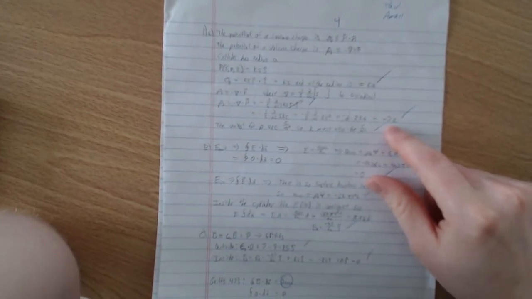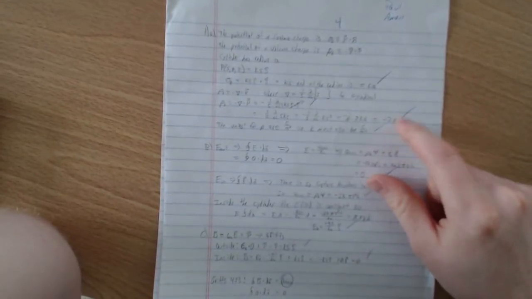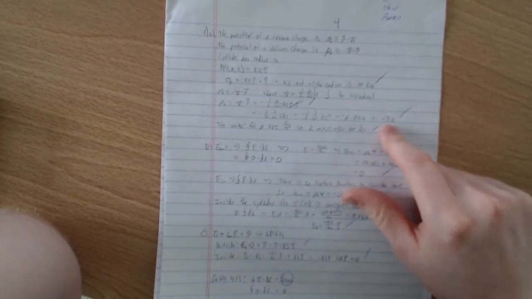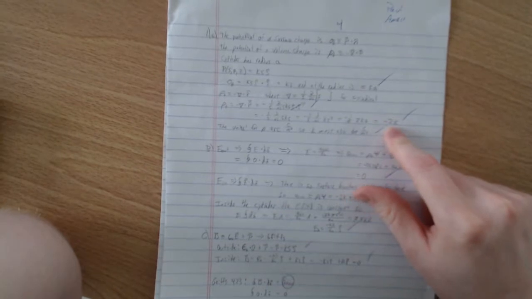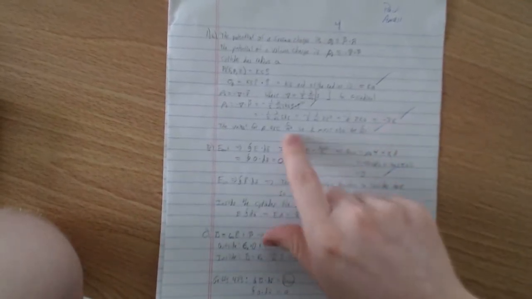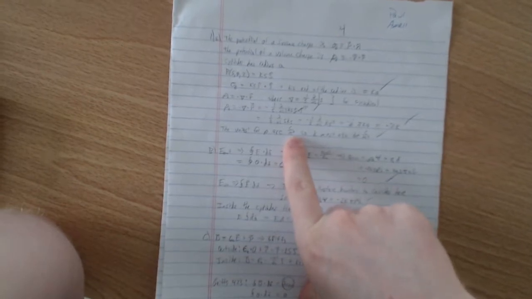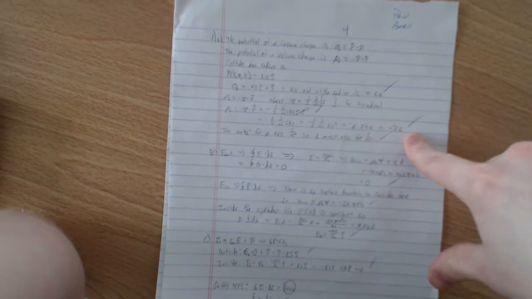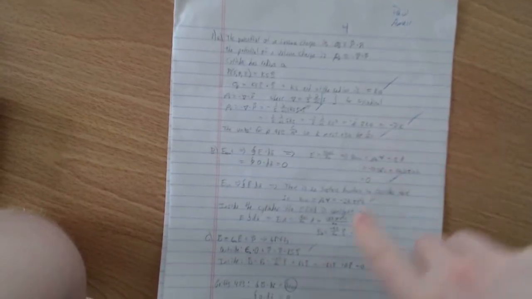We need to know that these units of K are correct, otherwise how do we know what K is? And we see that if the volume charge is -2K and our volume charge has units of coulombs per meter cubed, then K must also be coulombs per meter cubed because 2 is unitless.